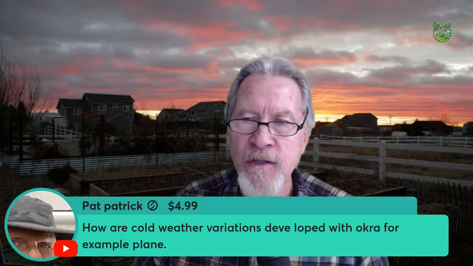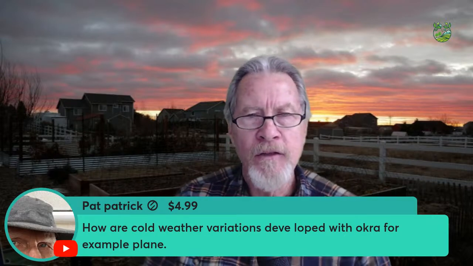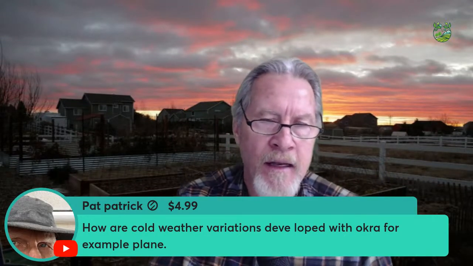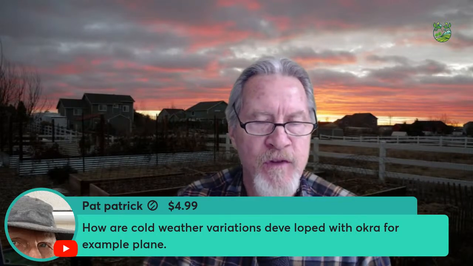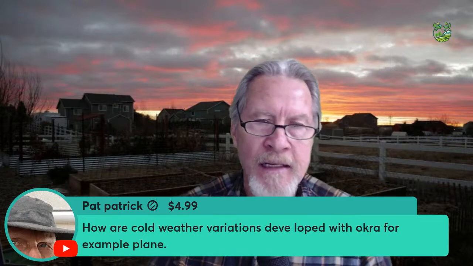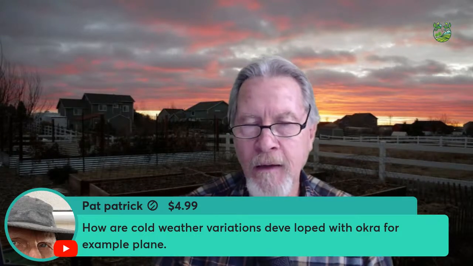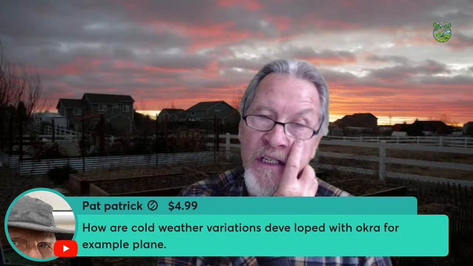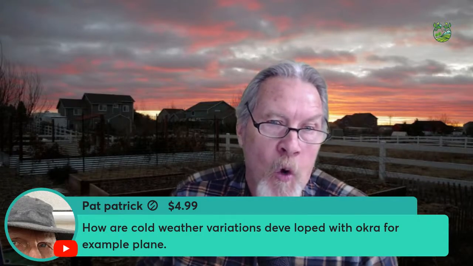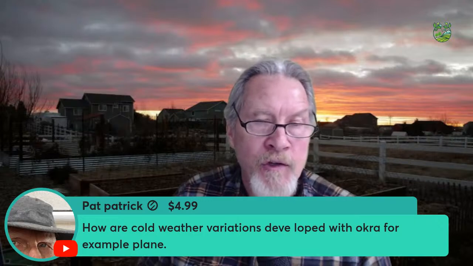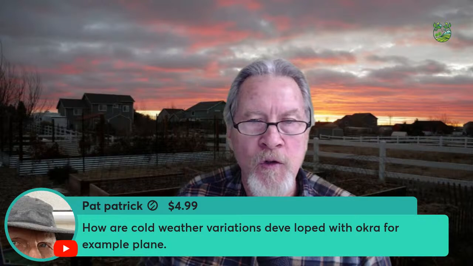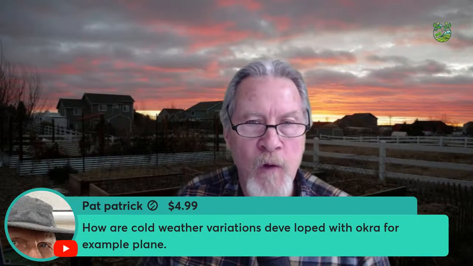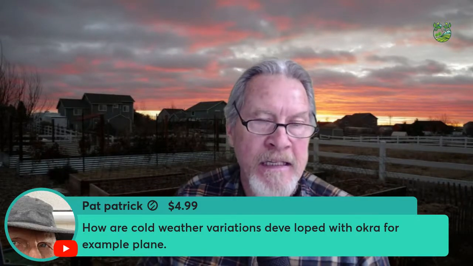How are cold weather variations developed with okra, for example? So it's exactly all of this that I'm talking about, where you find a plant that does well and you save the seeds from that. And so some of it is done by forcing the plant. A lot of these major seed producers, if they're trying to develop a cold season plant, can actually force cold into the greenhouse and then see which plants are able to be strongest and healthiest when exposed to those cold conditions. And that's the seed they save.